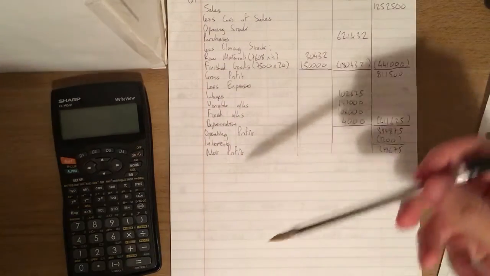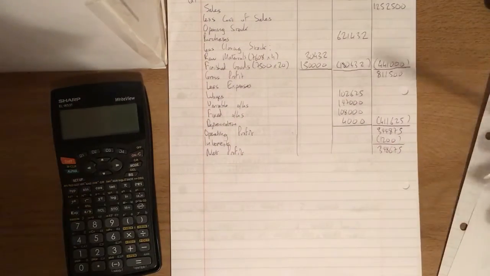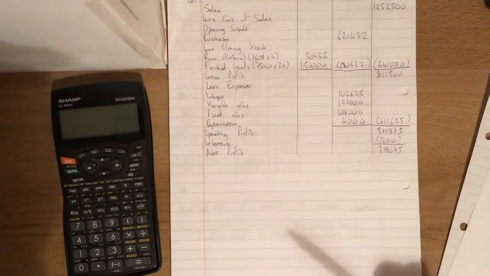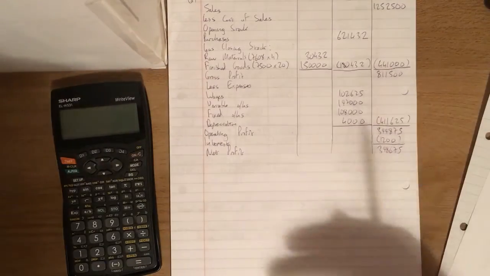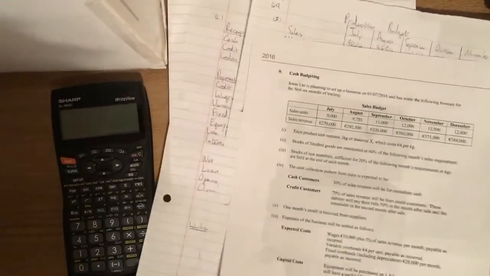Okay, so we don't have to worry about discount received and discount allowed like we do for a lot of the cash budget questions, because they make some things a little bit easier, because you need to do those extra couple of bits at the start. Okay, so that's the 2016 higher level question 9 done in full.